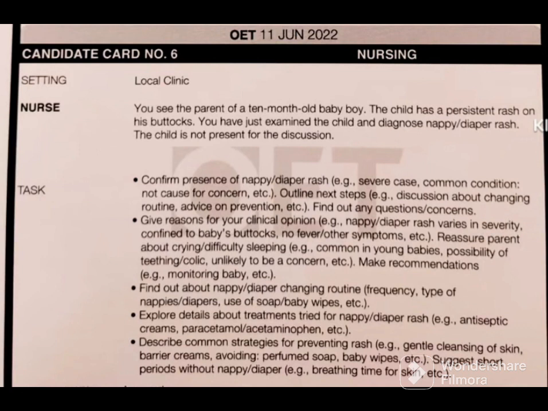Then our next task is to explore details about treatment tried for nappy or diaper rash, like antiseptic cream, paracetamol, or acetaminophen. So that we have to ask. Then we can ask one more question. I would like to ask you, have you tried any treatment for him, like any creams or any medicines like syrup for the pain relief? Then mother is telling that I just applied only moisturizing cream over the area, and I have given paracetamol syrup because he's kind of crying continuously, so that's why I just tried that. Then we can tell that okay, it's fine.